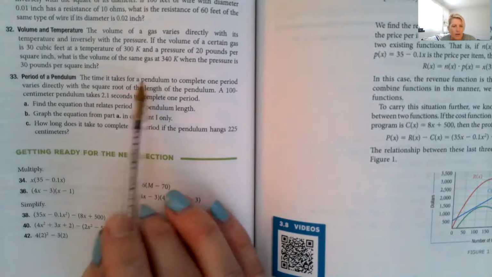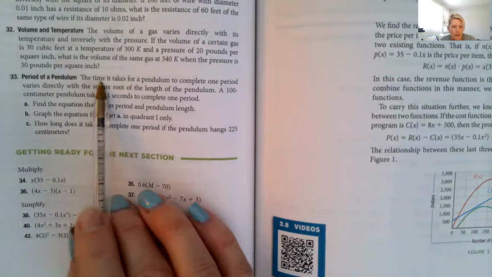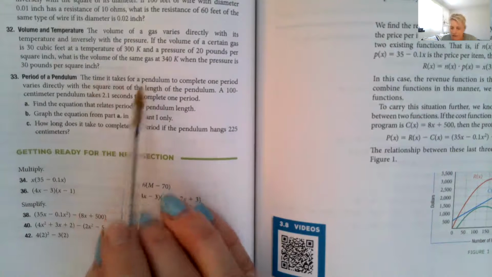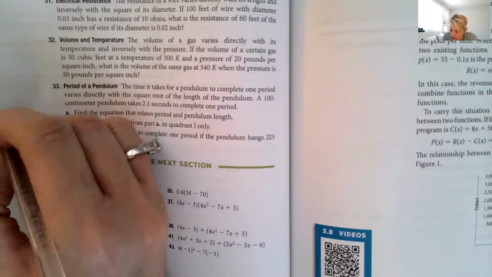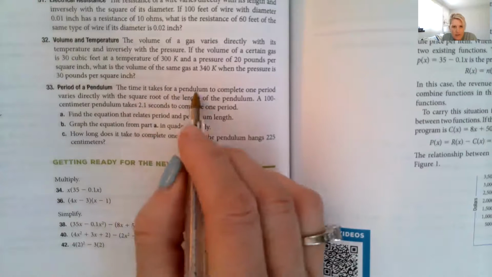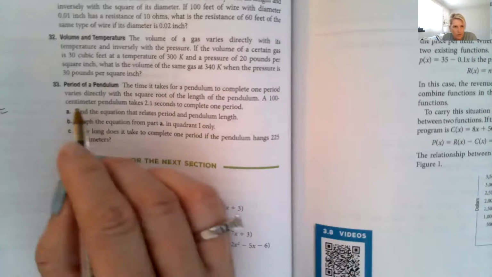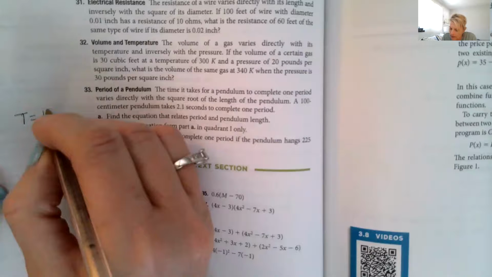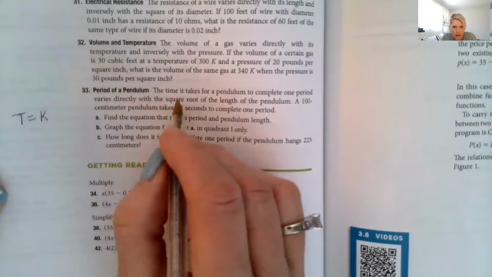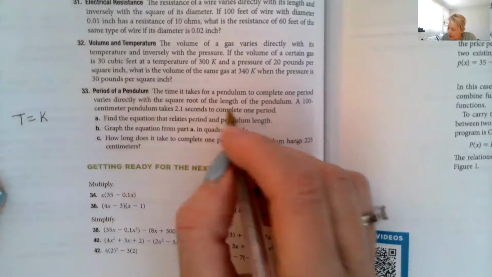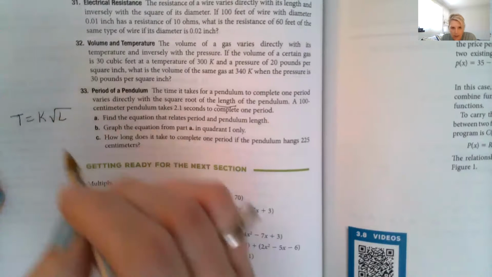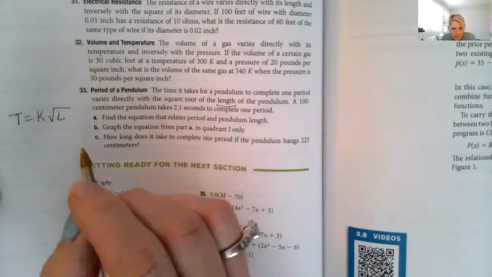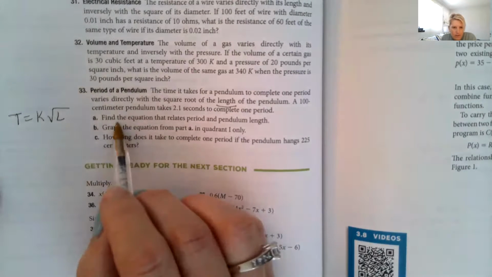So I'm going to say time is T. The time it takes for the pendulum to complete one period varies directly with the square root of the length, and I'm going to use L for length. It says find the equation.